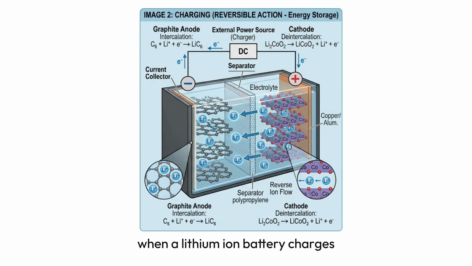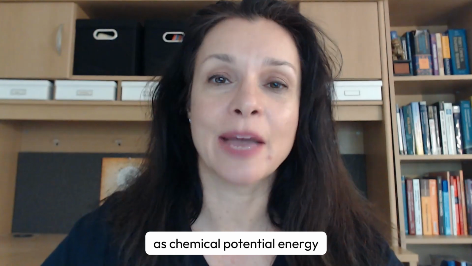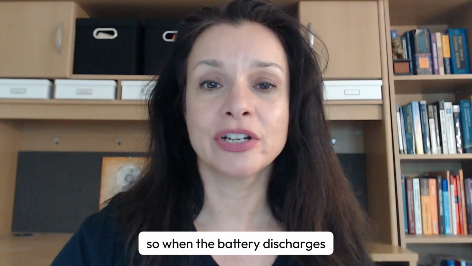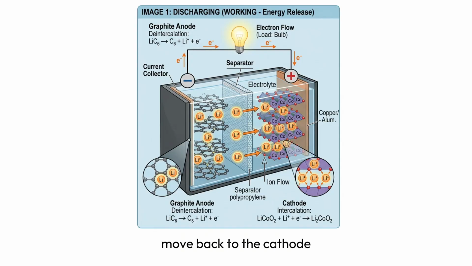When a lithium-ion battery charges, the electrical energy from the external source is used to drive the lithium ions from the cathode back to the anode and store that electrical energy as chemical potential energy in the lithium graphite system. So when the battery discharges, those lithium ions move back to the cathode and they release the stored chemical energy as electrical current.